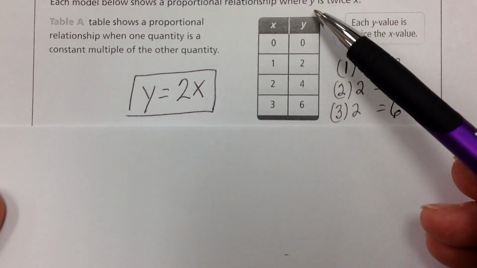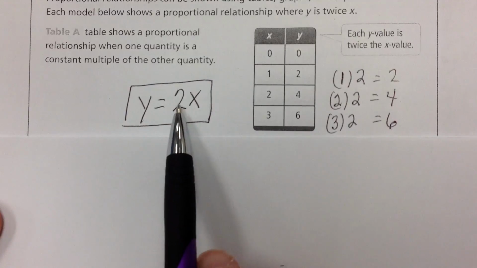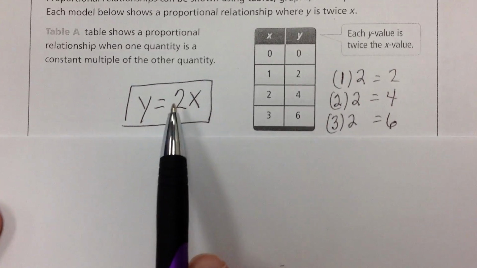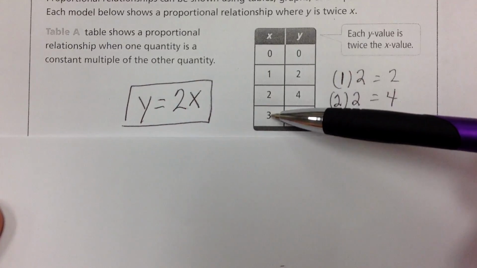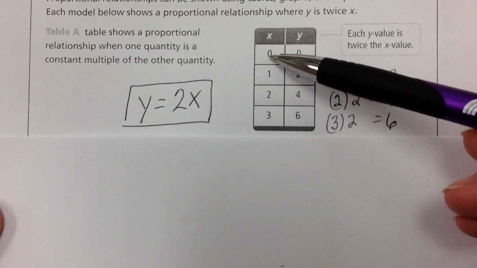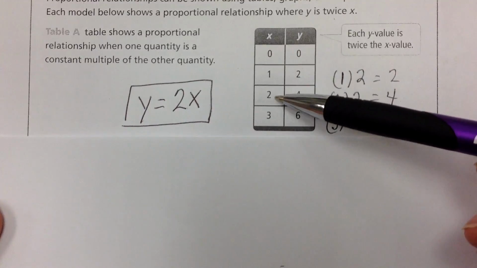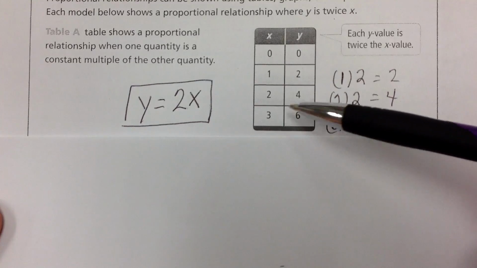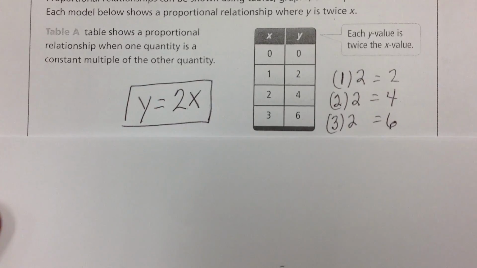Notice it said y is twice x. So twice something means 2 times something. So for every x, we multiplied it times 2. 0 times 2, 0. 1 times 2, 2. 2 times 2, 4. And 3 times 2, 6. Each y value is twice the x value.